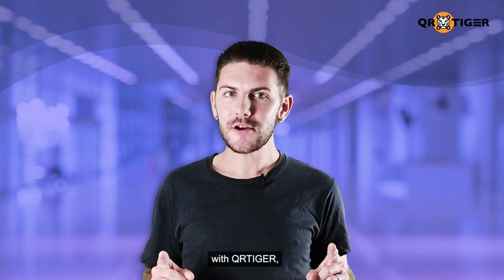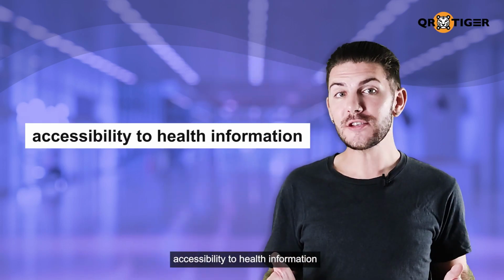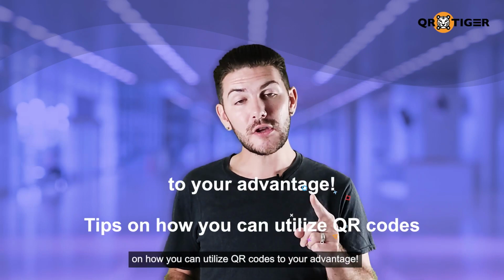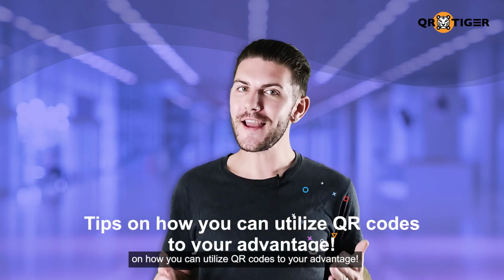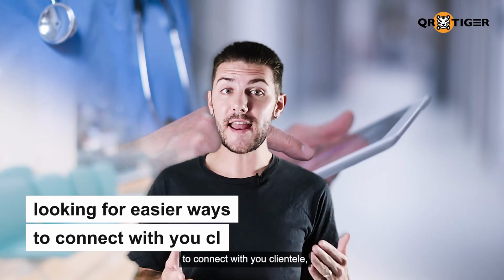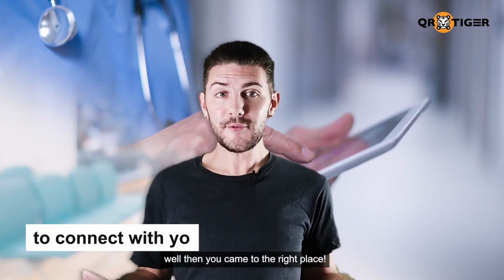With QR Tiger, accessibility to health information has never been this easy. Stay tuned for some tips on how you can utilize QR codes to your advantage. So if you're in the field of healthcare, looking for easier ways to connect with your clientele, well then you came to the right place.